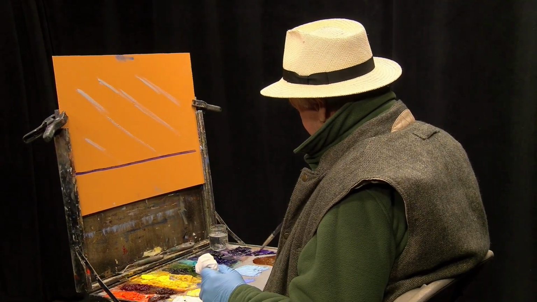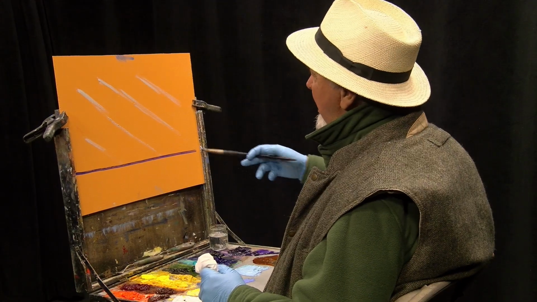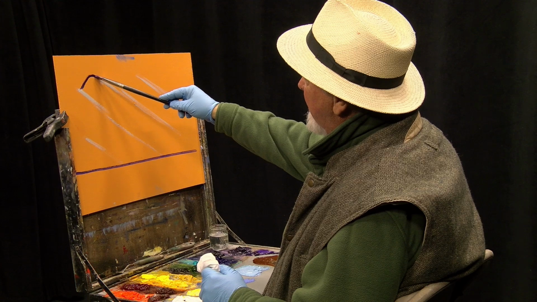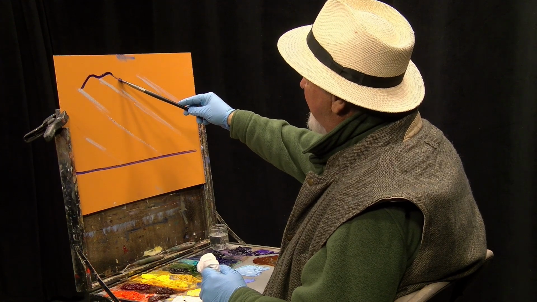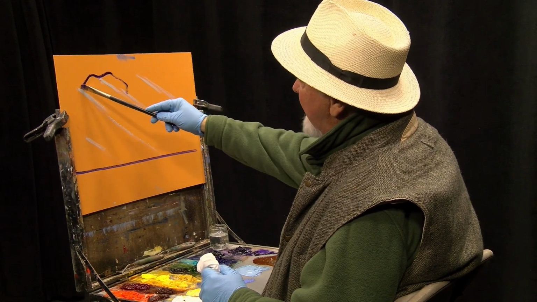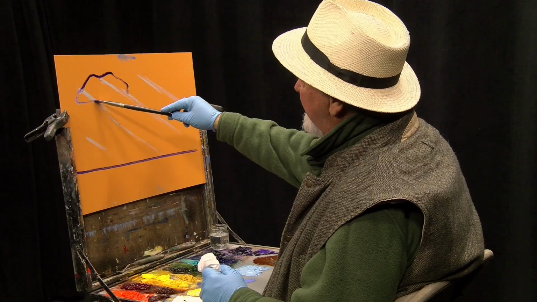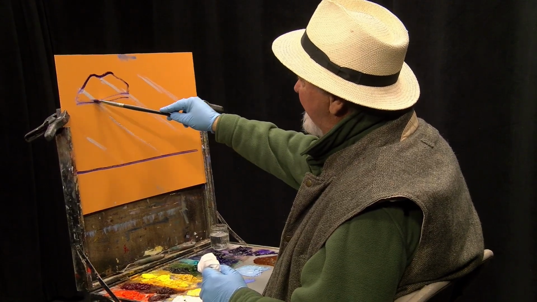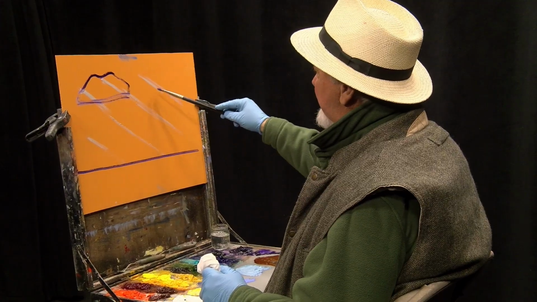So we're going to do this. I'm going to start off with a cumulus. It's kind of a puffy, stacked cloud, and the bottom of the cloud is kind of flat and it goes straight across.